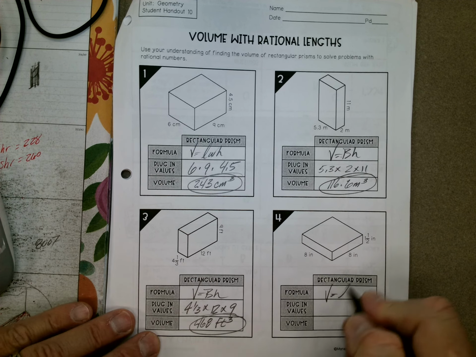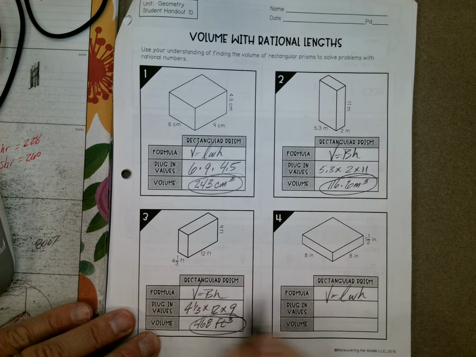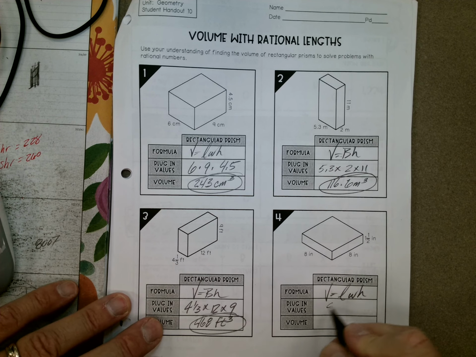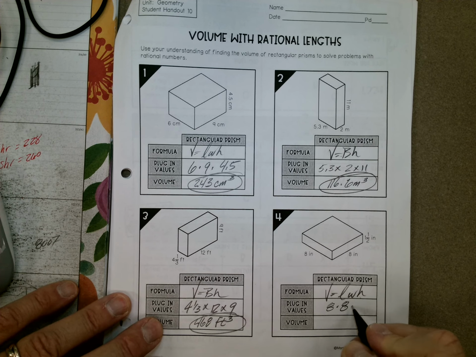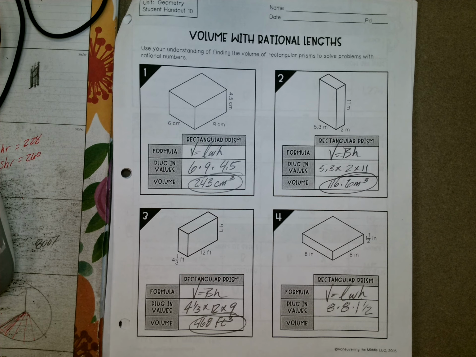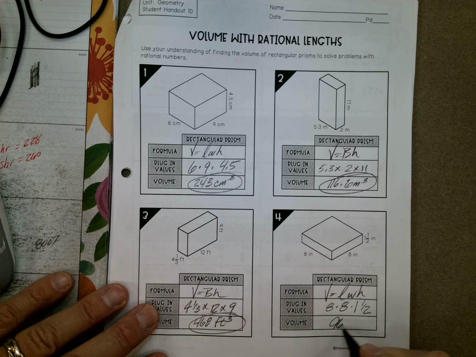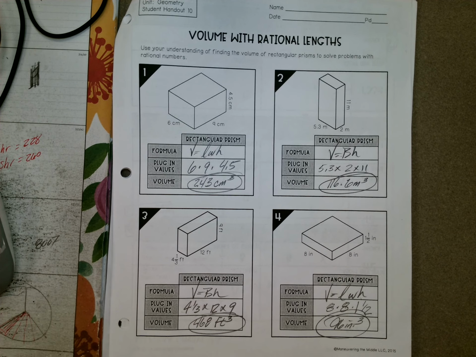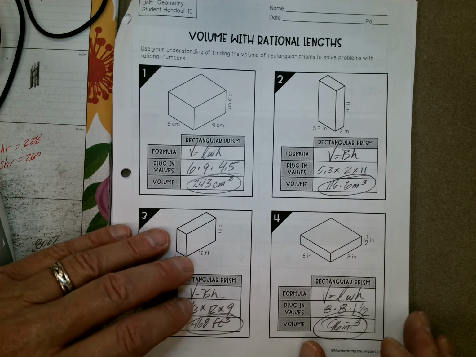The volume equals length times width times height. Again, I'm switching back and forth to force you to learn that. It's going to be 8 times 8 is 64. And 1.5 times that, well, it's going to be 96, right? 96 inches cubed. So it is. Okay. So we should be pretty comfortable with this.